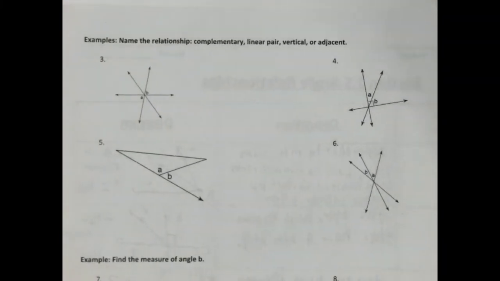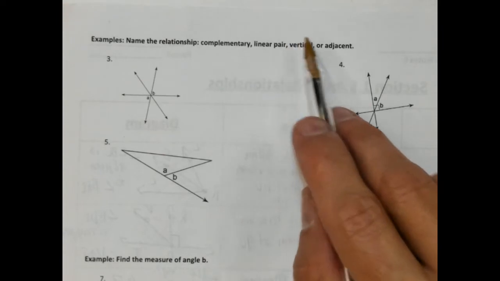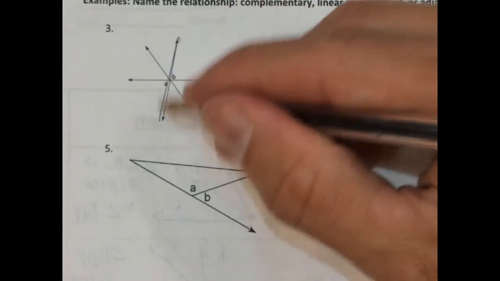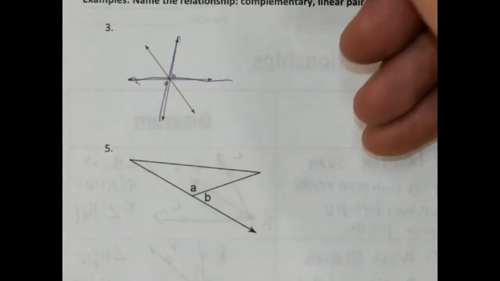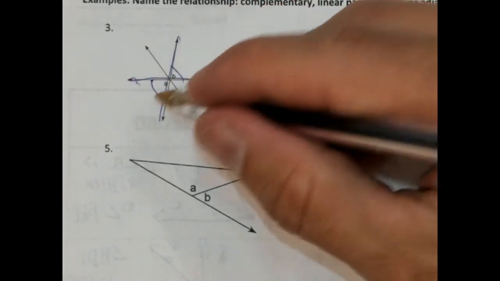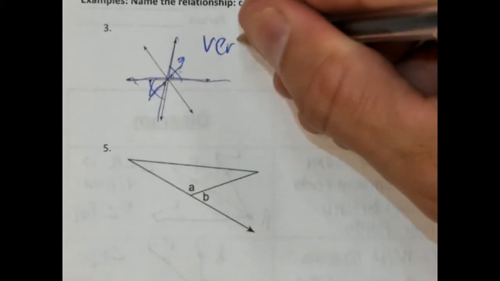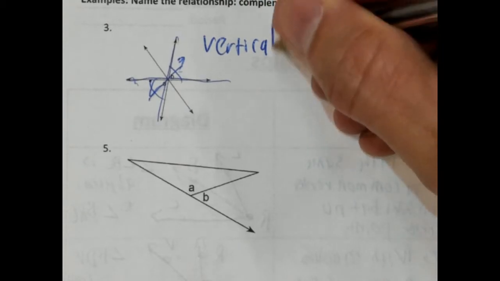Let's see what we got in the back here. I'll do all of them. I'm feeling generous today. So, name the relationship that exists here. We have complementary, linear pair, vertical, or adjacent. I'm going to zoom in a little closer here so you guys can see a little better. These two are formed by intersecting lines. Okay? Vertical. And you can also think of verticals as across from each other. That's another way, in shorthand, to think about it.